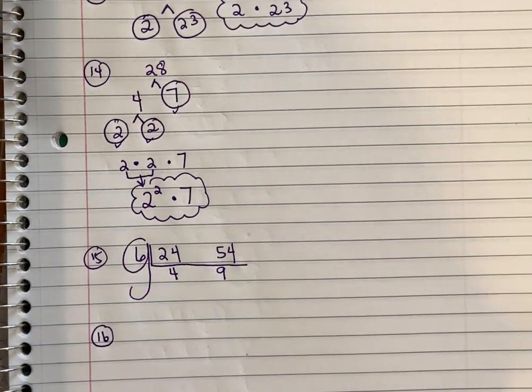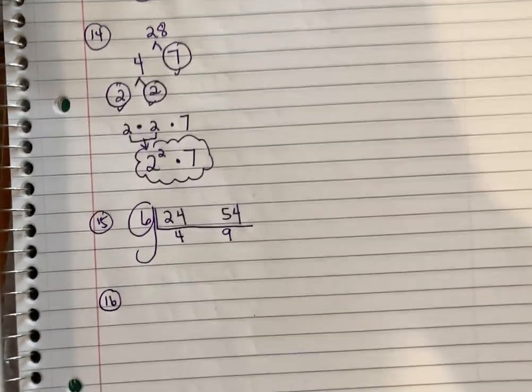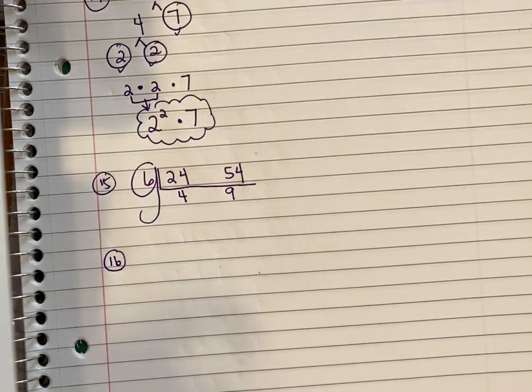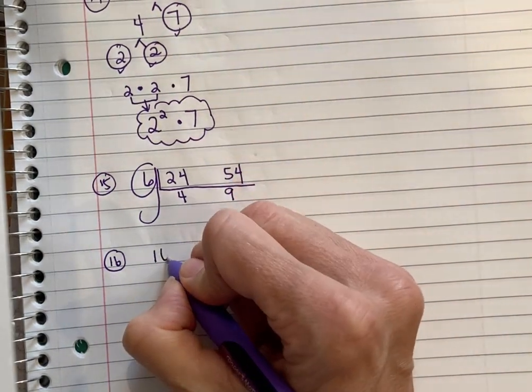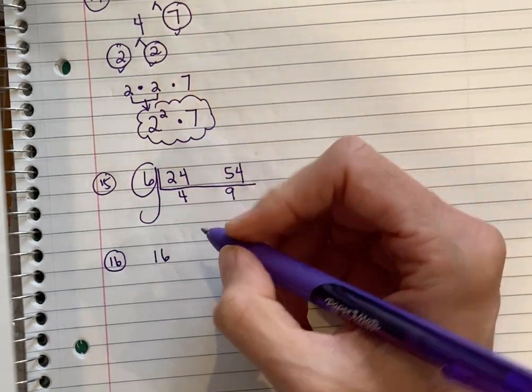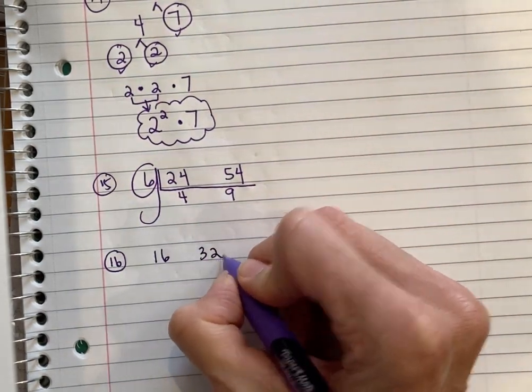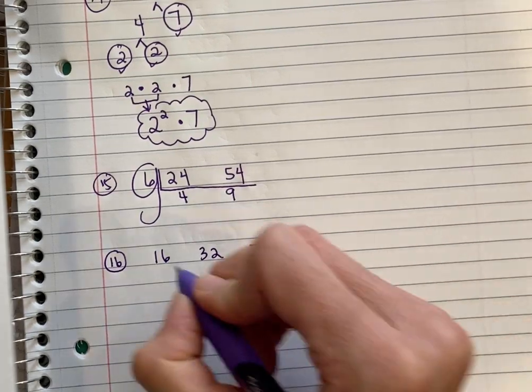Okay, let's look at 16. Same idea for 16, but now they give us 3 numbers. So 16 and 32 and 72.